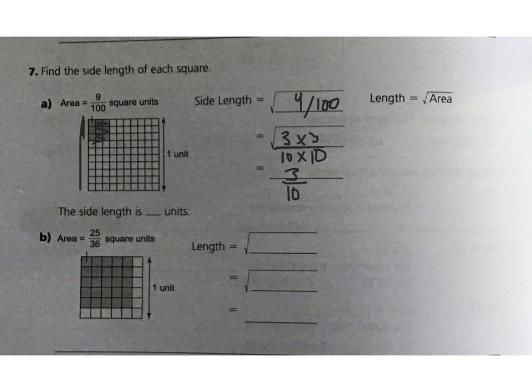Okay, likewise for the next one, we've got 25 shaded out of 36. So looking at 25, that's 5 times 5. 36 is 6 times 6. So the answer would be 5/6. Check with your diagram. I've got 5 shaded out of a total of 6 for the side length.